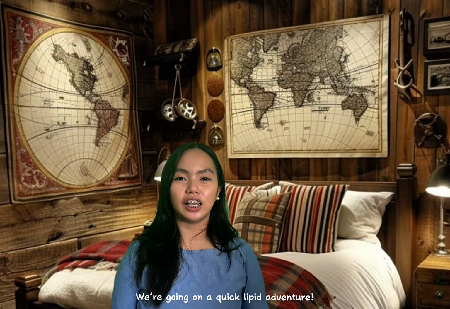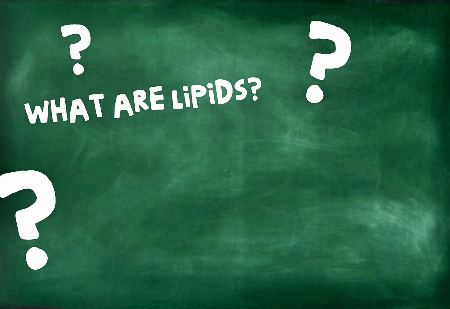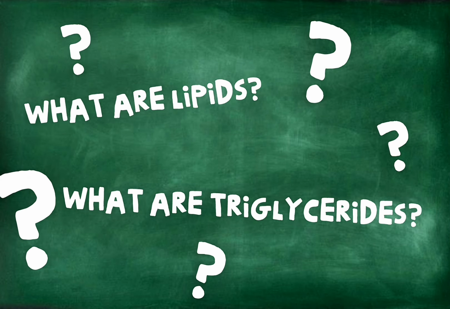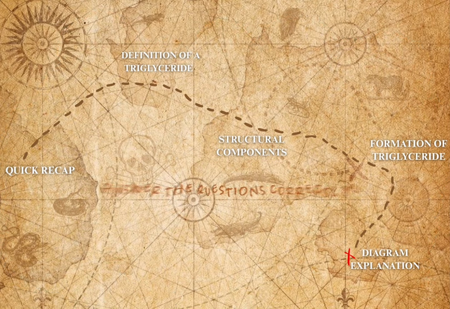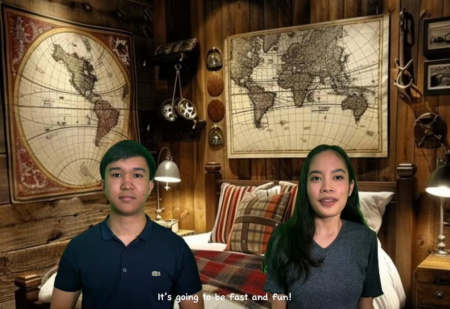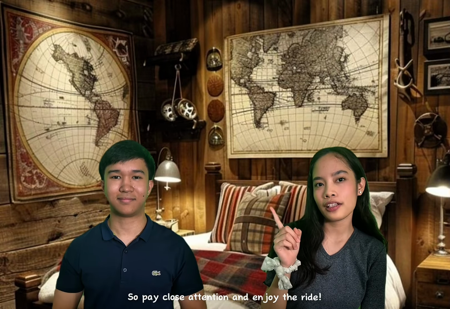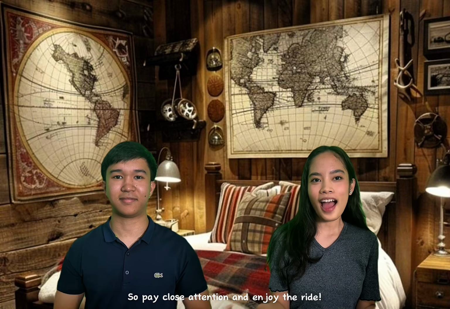Today, we're going on a quick lipid adventure, from a recap to what lipids are, to the understanding of what triglycerides are all about. To get to our destination, we need to answer questions correctly and move through each stop. It's going to be fast and fun, so pay close attention and enjoy the ride.